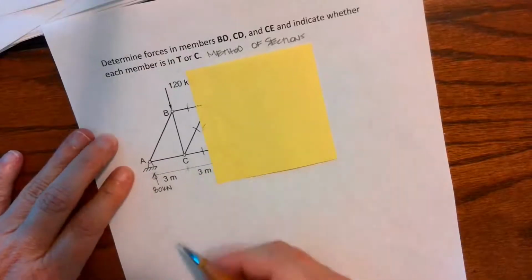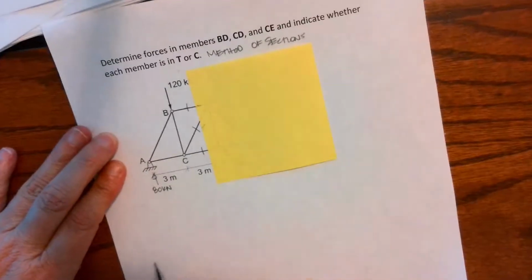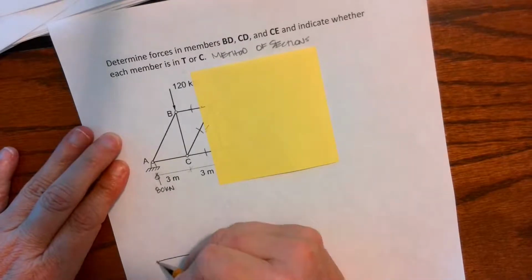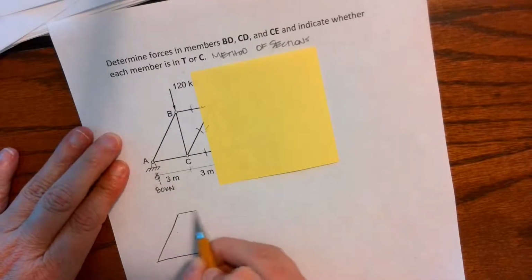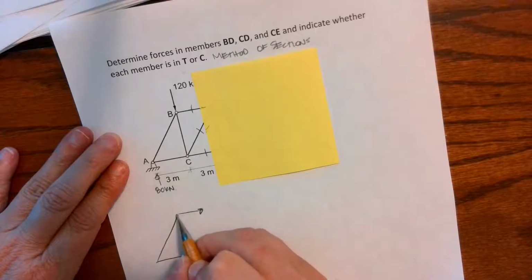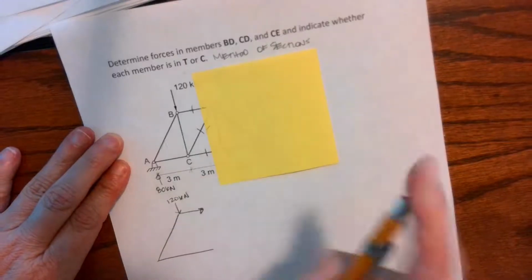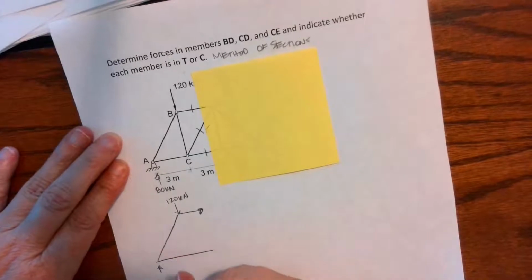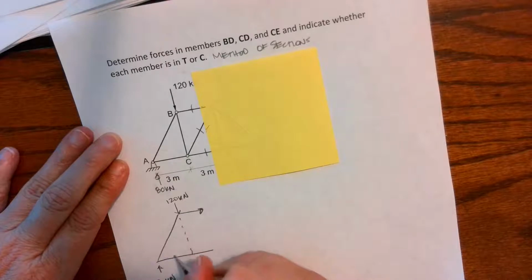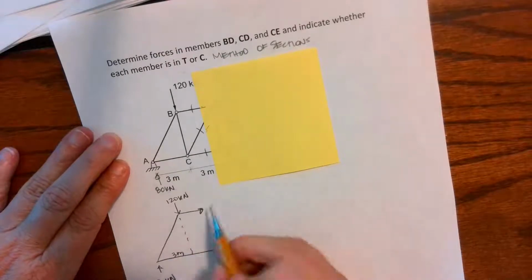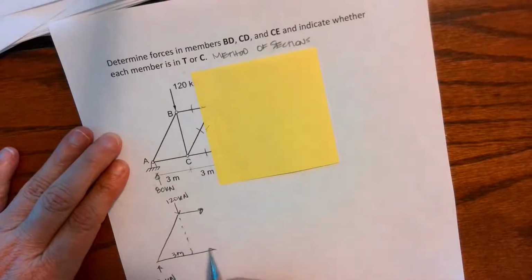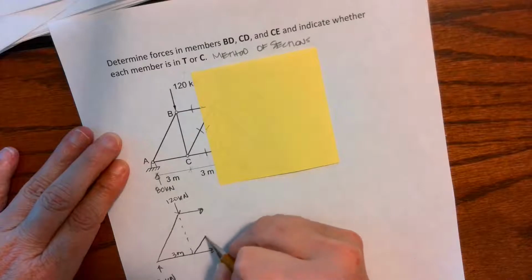So with method of sections, I'm going to come down here and draw. I have this force at B of 120 kilonewtons. At A, I have 80 kilonewtons. This is 3 meters. I can see I have a force pulling in tension here and a force pulling in tension here.